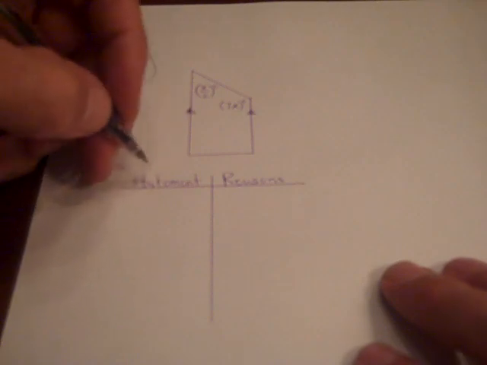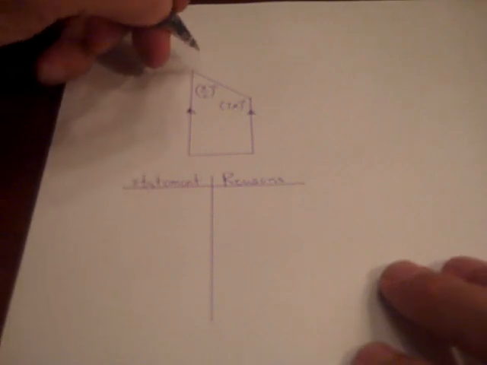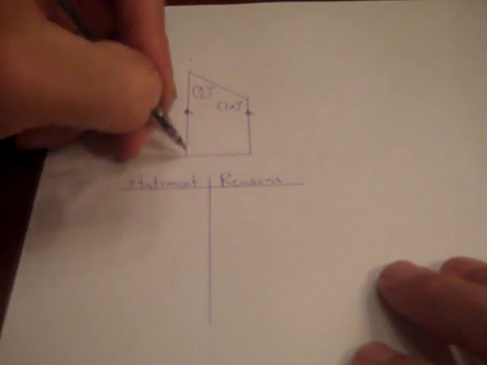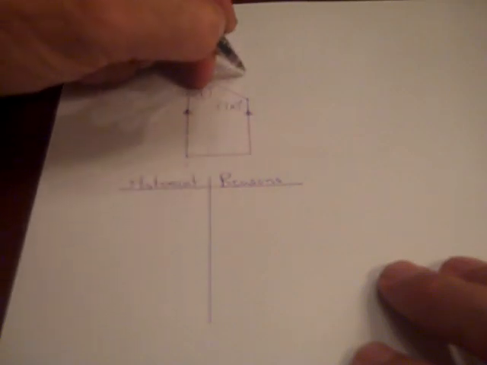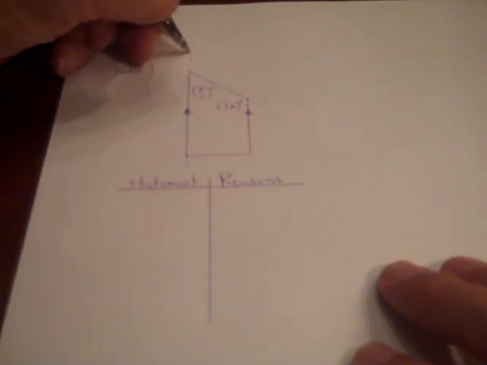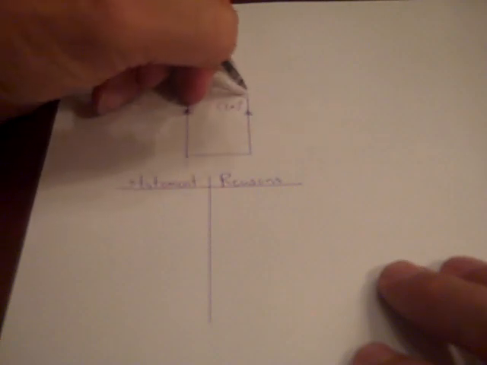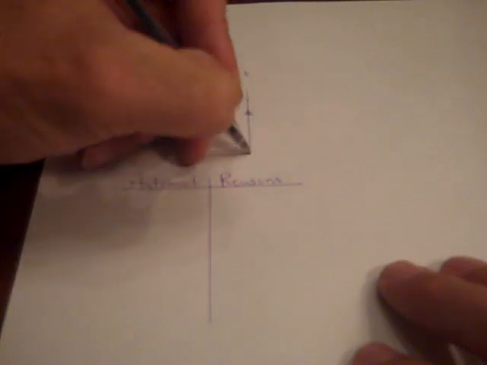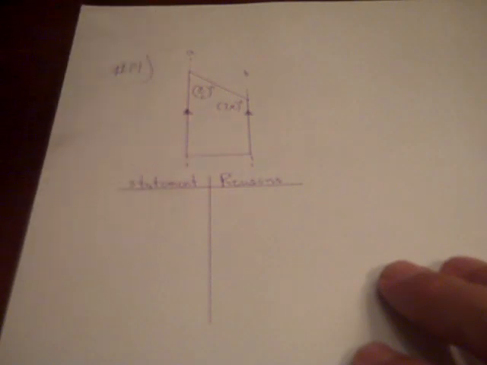We know that we're given that this line and this line are parallel. So I'm just going to call this line A and this line B, and I'm just extending it out.